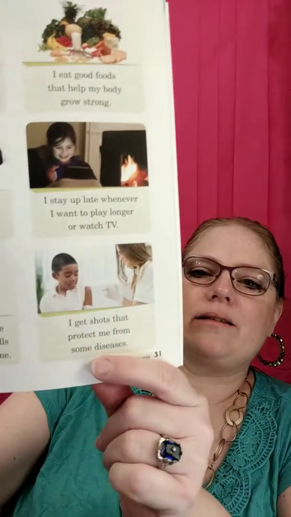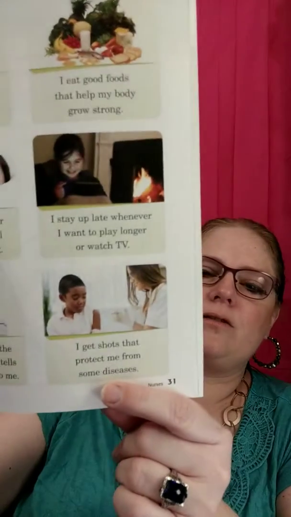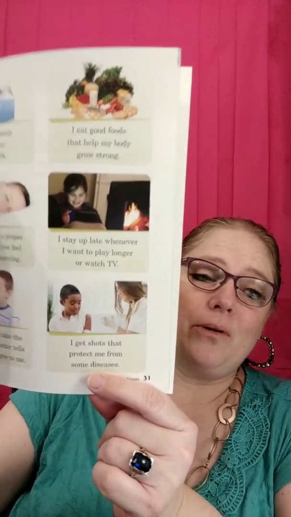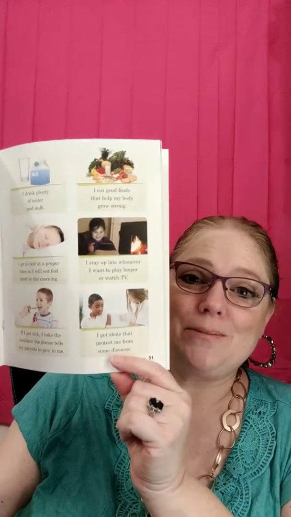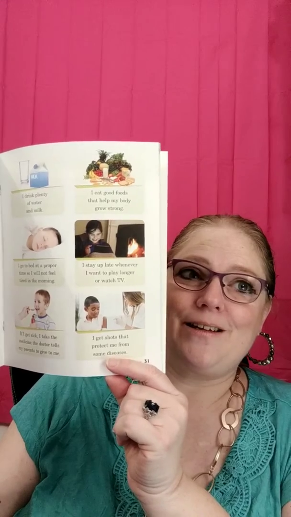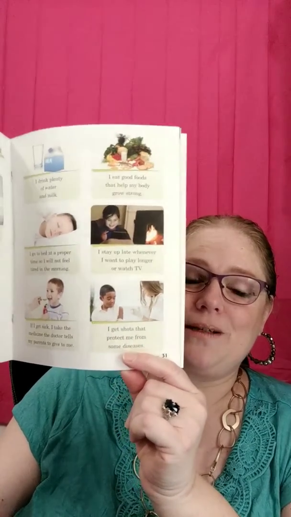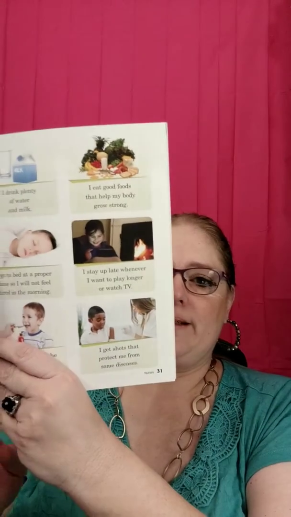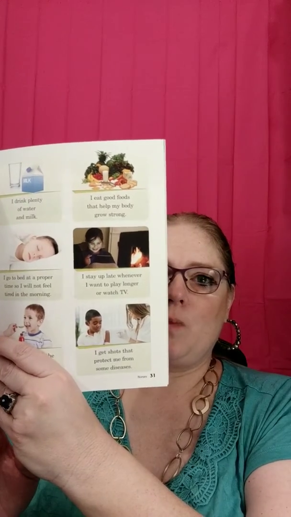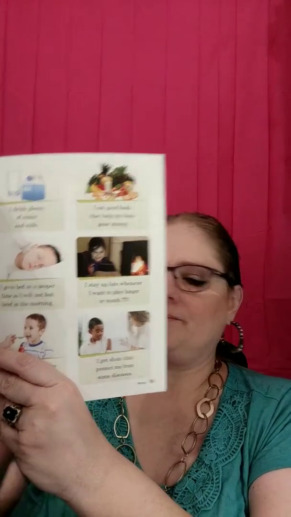I get shots that protect me from some diseases. You get vaccines. Most of the time you don't remember them because you got them before you were 18 months old. You get them when you're 3 months old, 6 months old, 12 months old, 2 years, and 18 months. Then you usually don't need vaccines again until you are going into 6th grade. So you've got a few years before you need to do that. But vaccines help keep us well. Worldwide, we have eliminated diseases, polio, smallpox, thanks to vaccines.